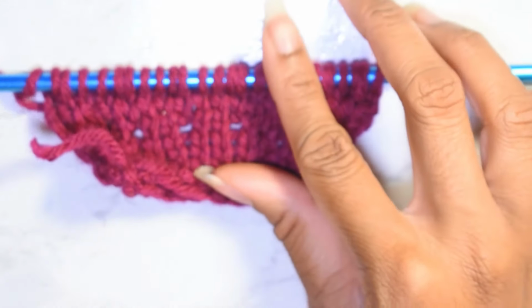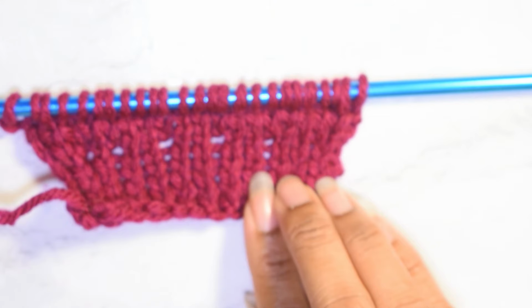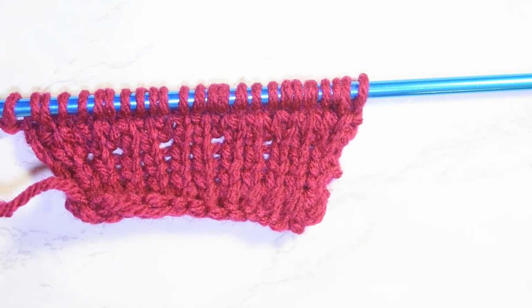Alright, so those are the 2 methods of increase that I have to show you guys today. So now I'm going to do my row of purling, and I'm going to meet you guys back to do our rows of decrease.